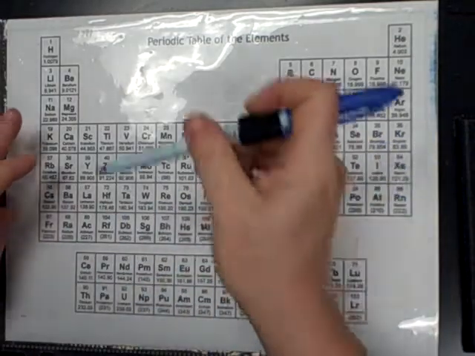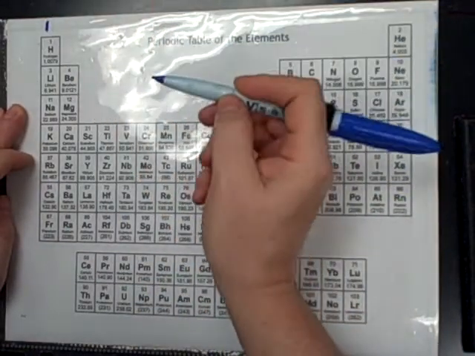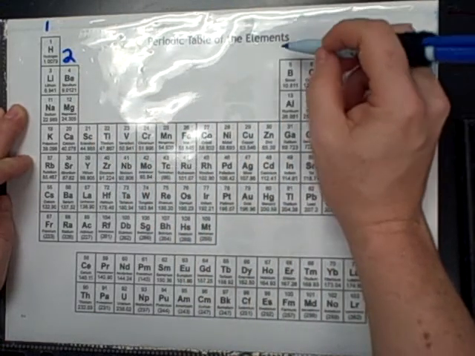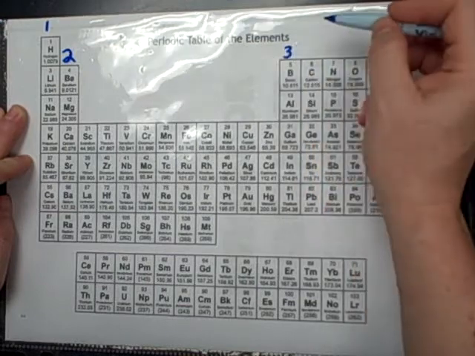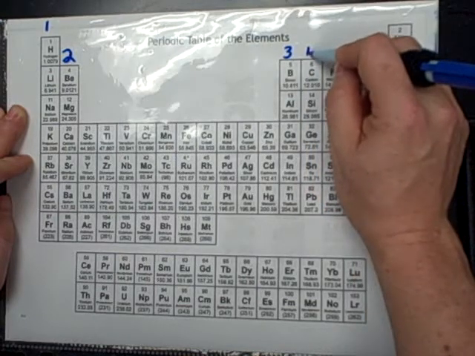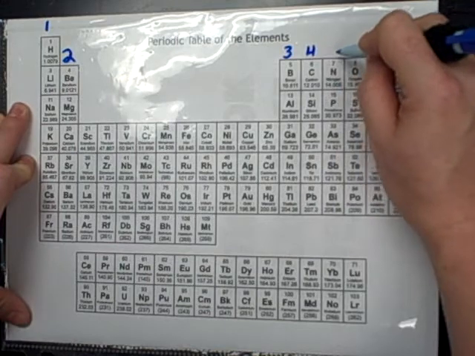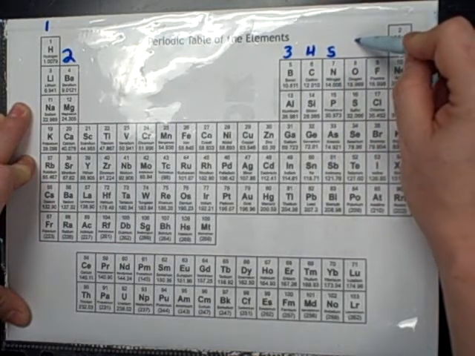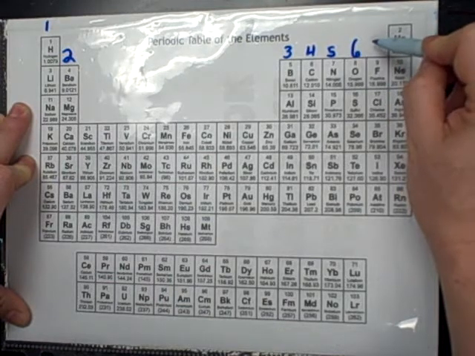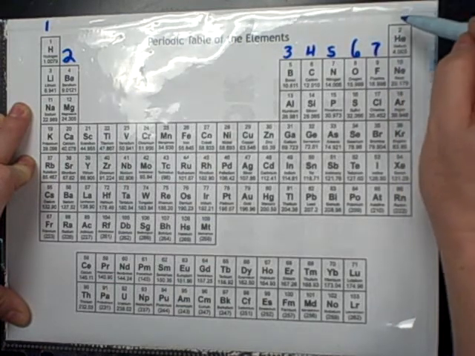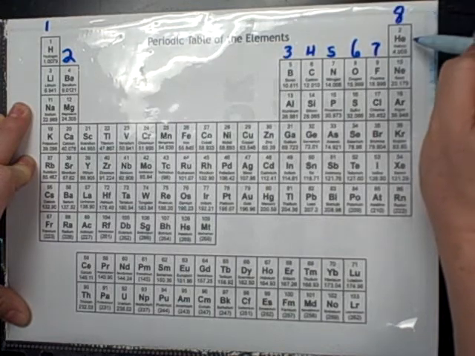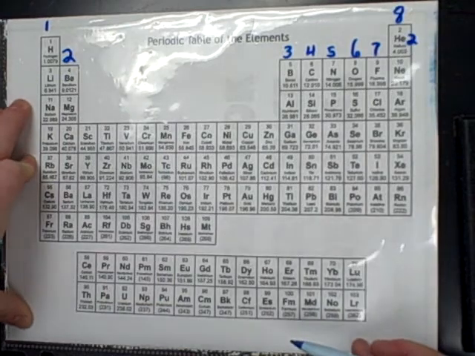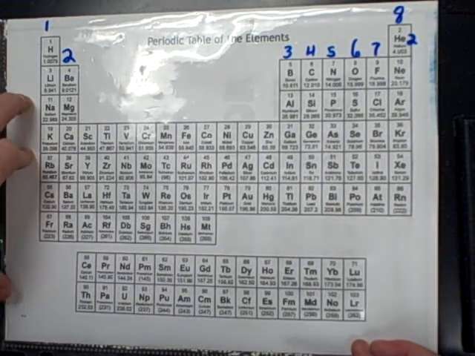Elements in group 1 all have 1 valence electron. Elements in group 2 have 2 valence electrons. Group 13 elements have 3. Group 14 elements have 4. Group 15 elements have 5. Group 16 elements have 6. Group 17 elements have 7. And group 18 elements have 8, with the exception being helium, which only has 2 electrons total, so it only has 2 valence electrons.